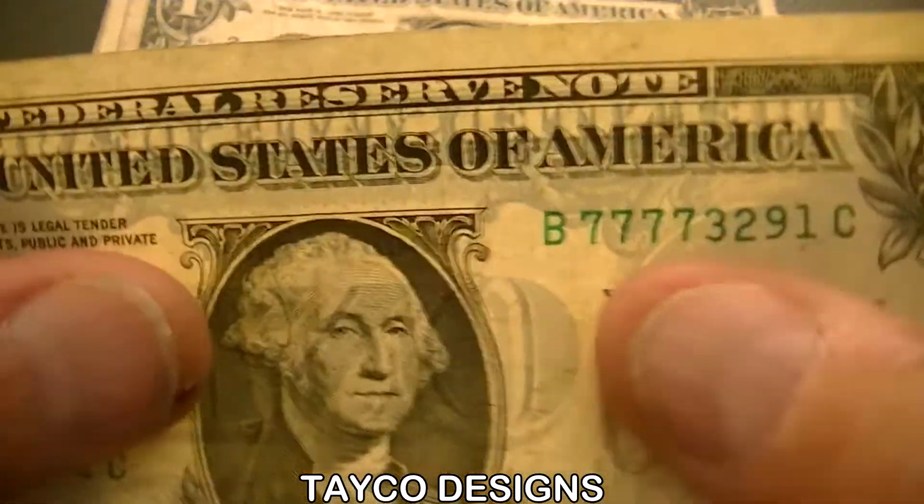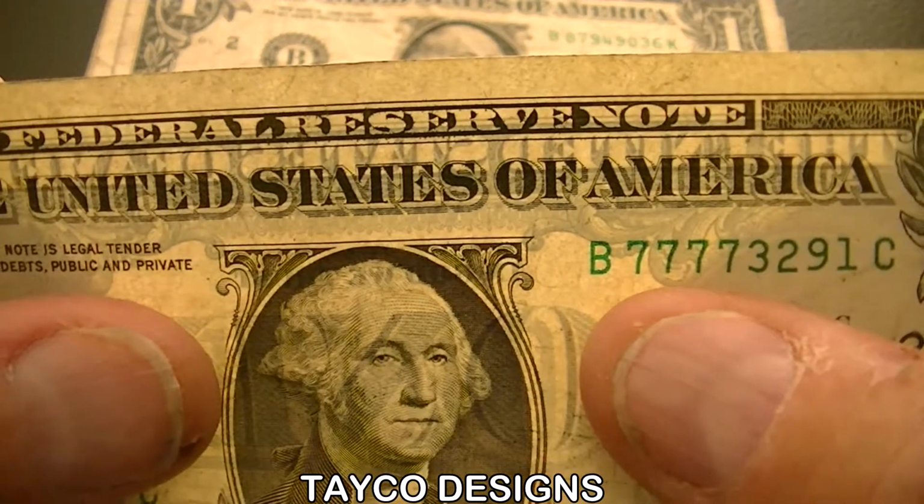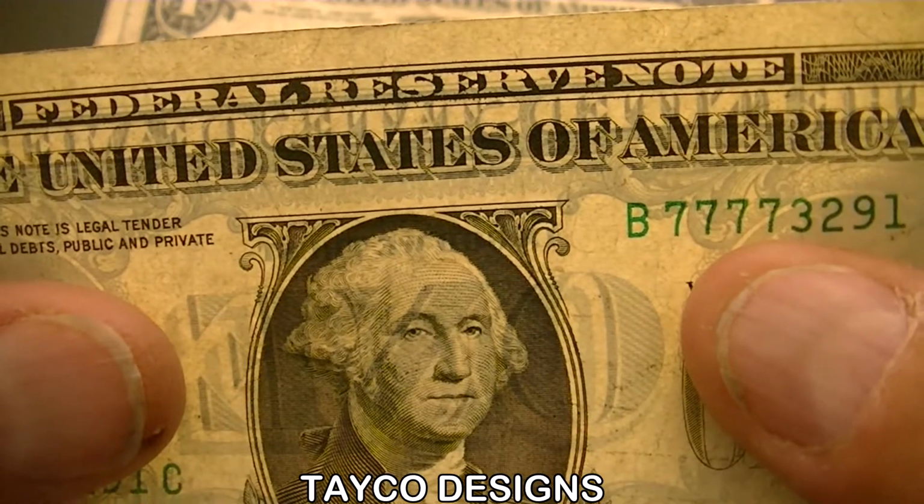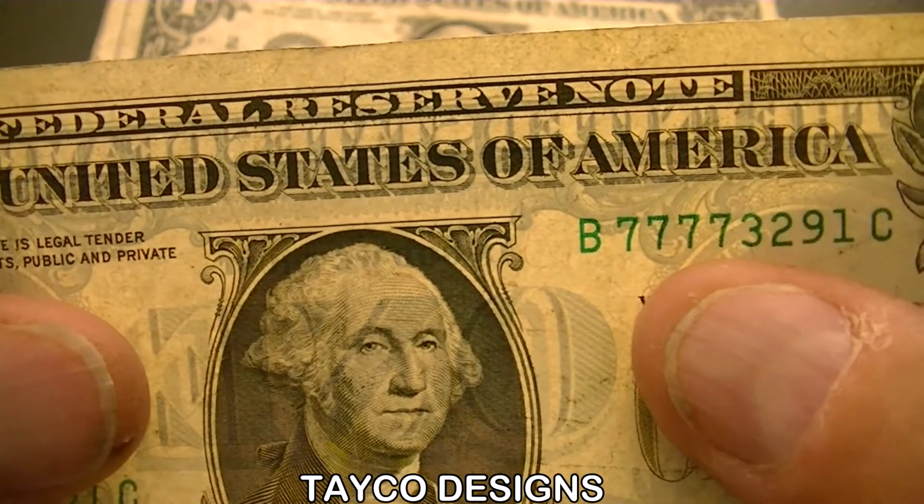Okay, here we go. Got 4 7s in a row. Anything that has 4 consecutive numbers you want to keep. So I'm going to put these 4 7s aside and keep on searching.